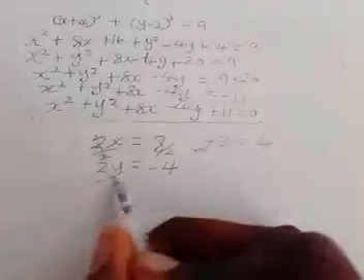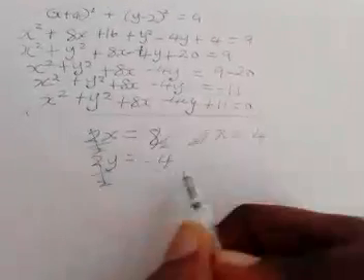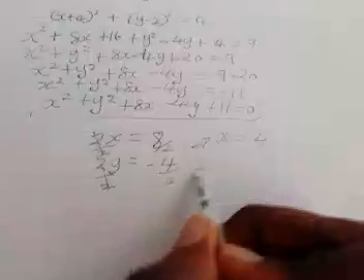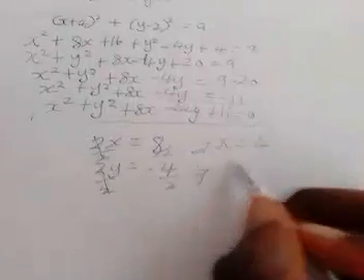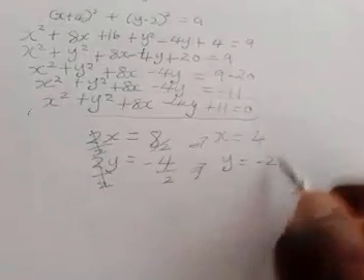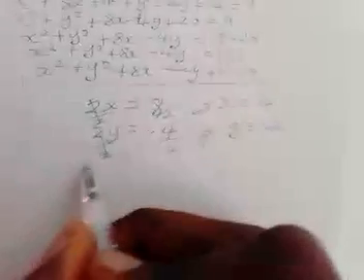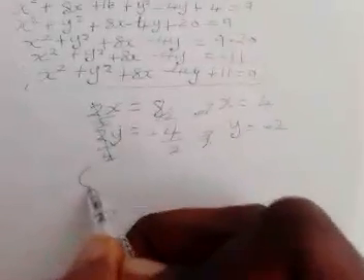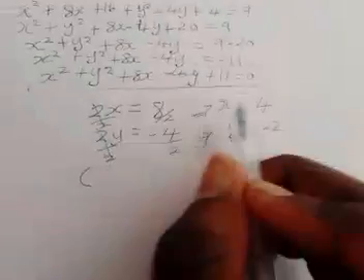I'm also going to make y the subject by dividing both sides by 2. And my y value is negative 4 divided by 2, which is negative 2. So my coordinates, my center of the circle, is 4 and minus 2.